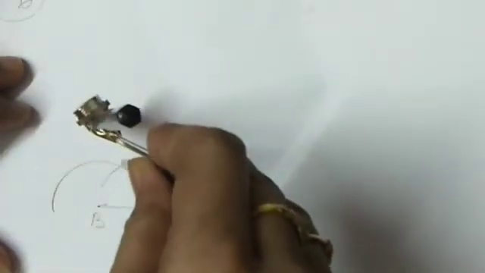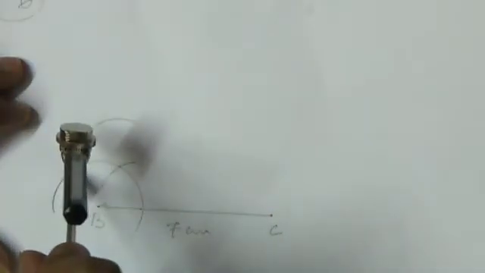Then one angle is given, B angle is 45 degree. How to make the 45 degree angle? By using compass also you can make. First you make a 90 degree angle, then it has to be bisected. Here it is the 90 degree angle. If we join this point and that point, then we will get 90 degree.